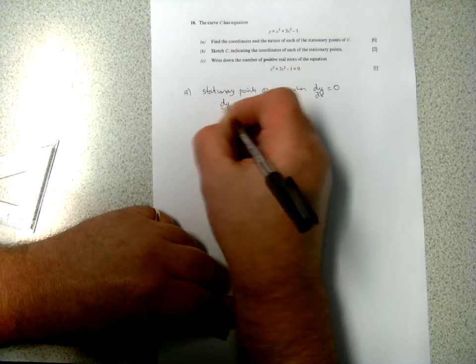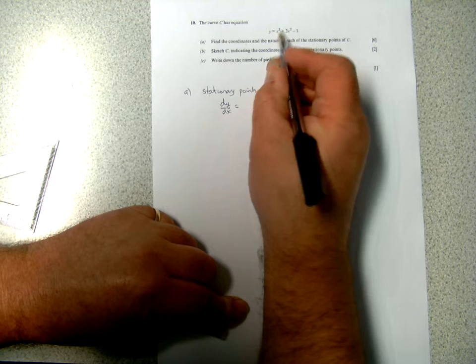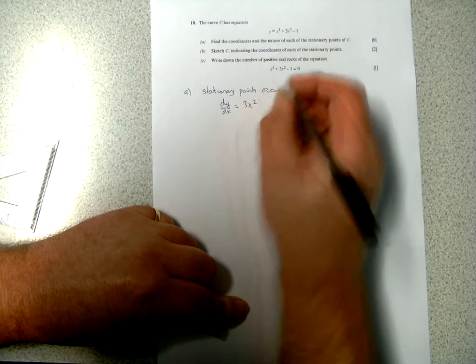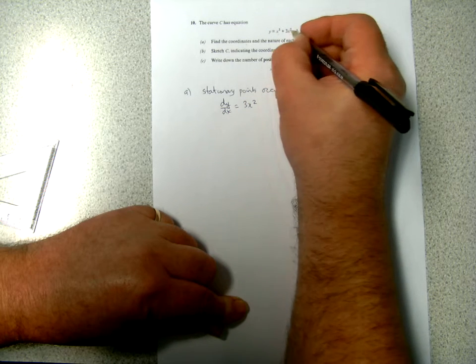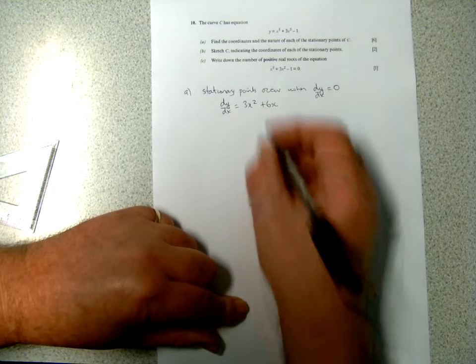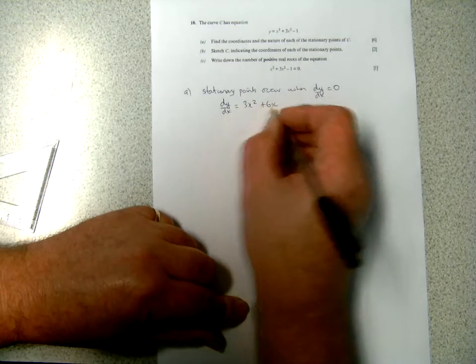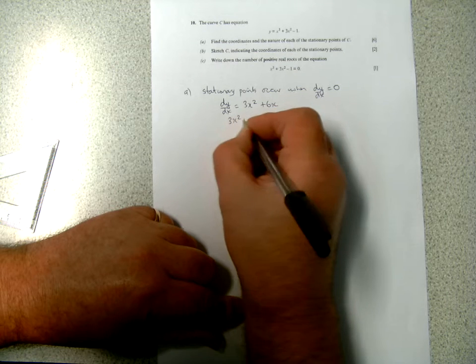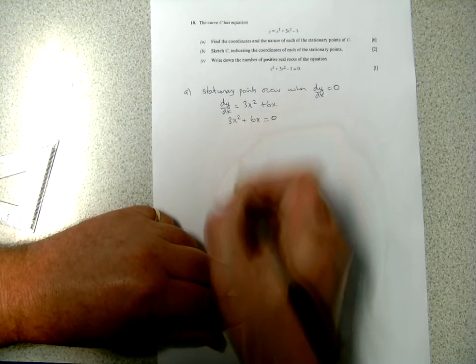So I work out dy by dx, so differentiate x cubed, that's 3x squared. Differentiate 3x squared, that's 6x. And differentiate 1 is nothing. Okay, so there's my dy by dx, so I now solve 3x squared plus 6x equals 0.